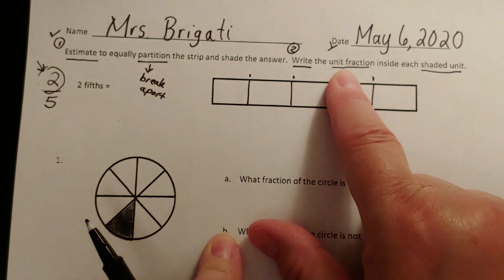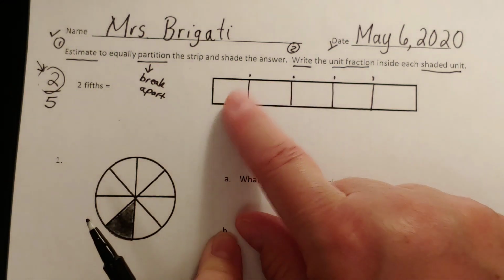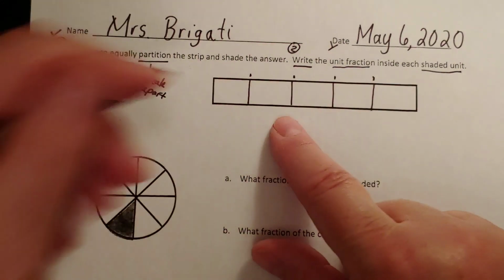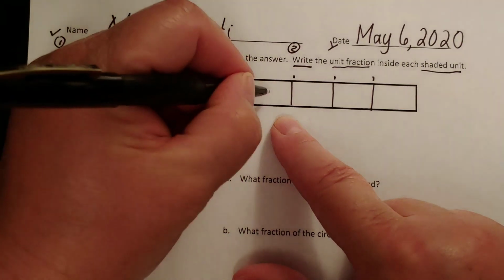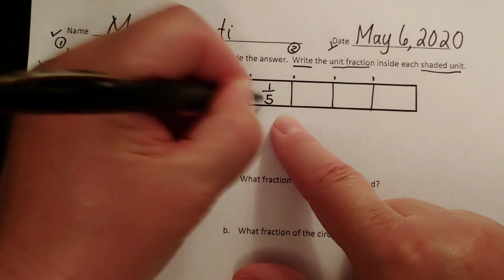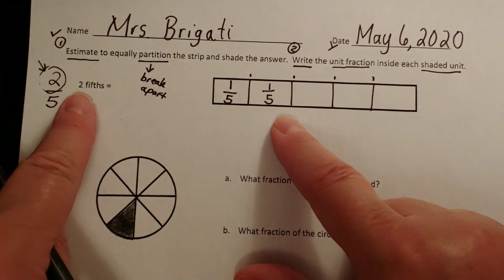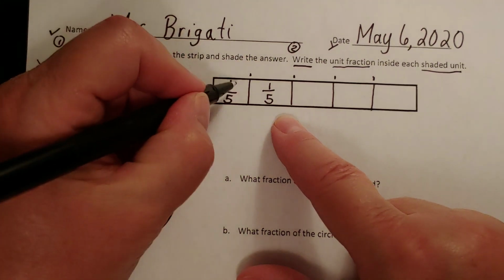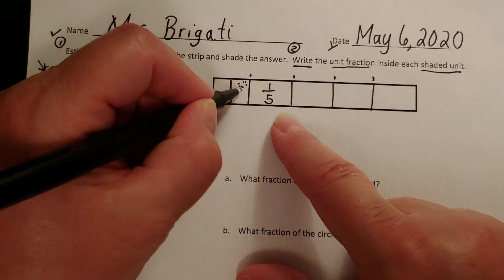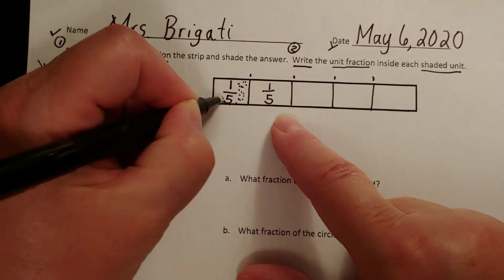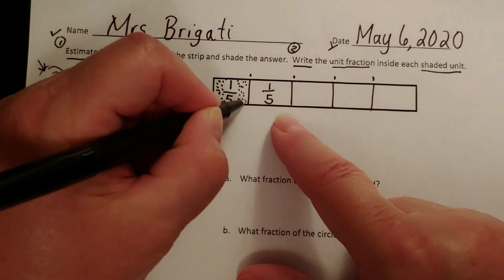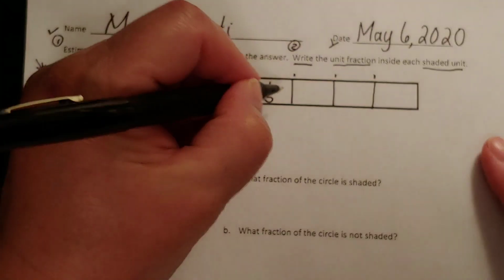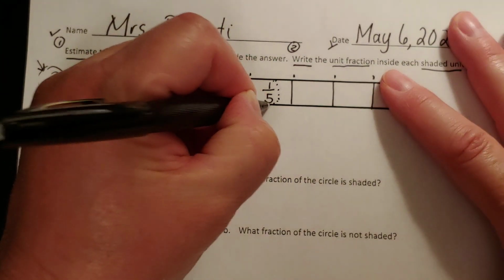The unit fraction. Each unit or each piece is 1 out of 5 total pieces. And they want me to shade in 2 of them. The way I'm going to shade it is to draw dots around my unit fraction of 1/5. I do the same over here too.